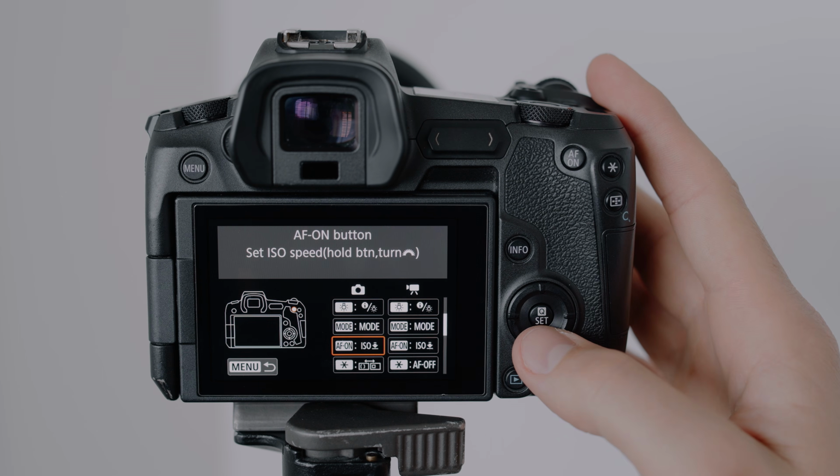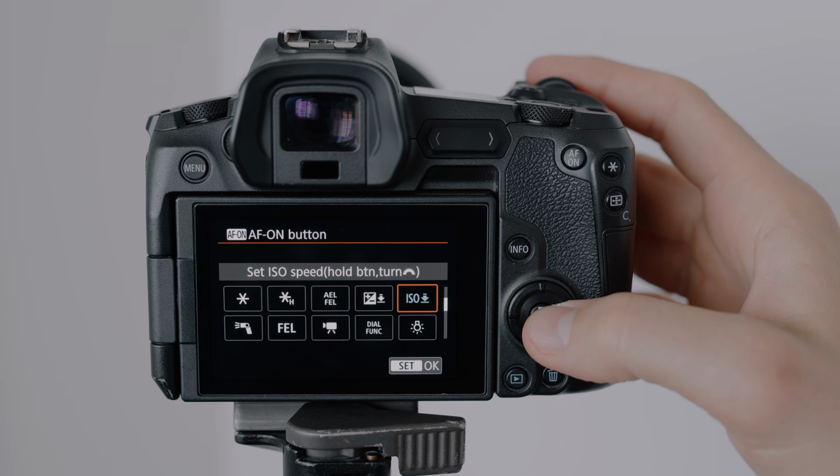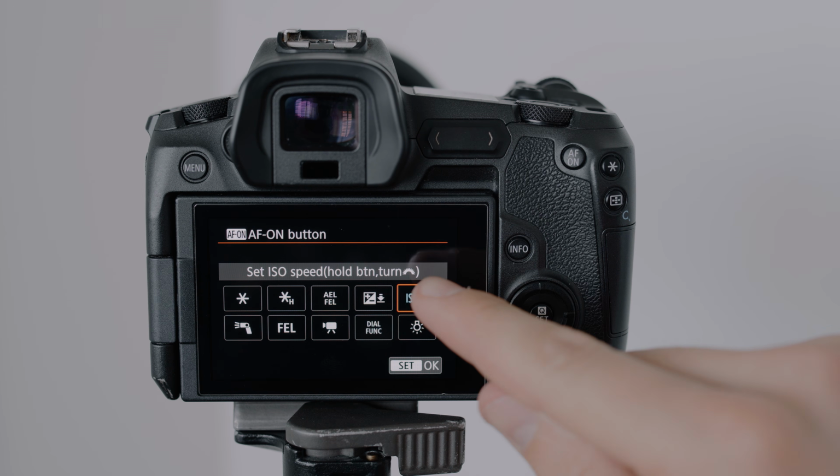That's default as well. This next function allows you to change the ISO really, really quickly, and I highly recommend setting this up. The AF on button, I don't use at all. I don't do back button autofocus. I always use the shutter button to do my autofocusing. So I'm going to set this to ISO, so being able to change ISO when you hold this button down.